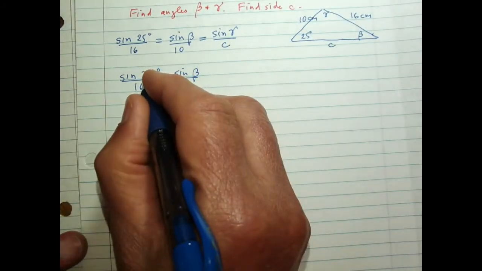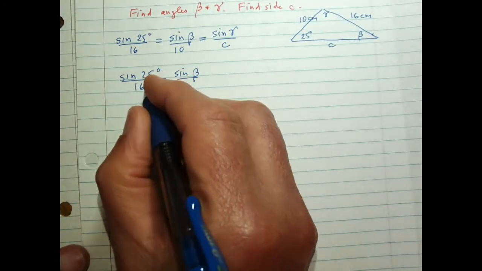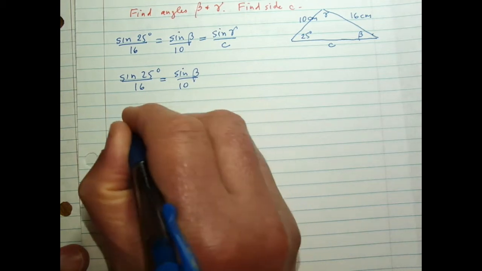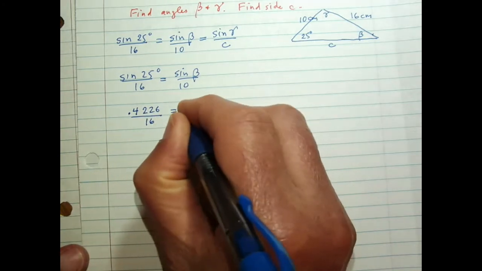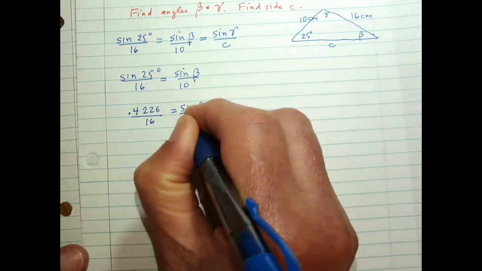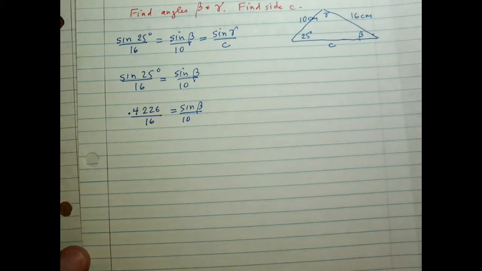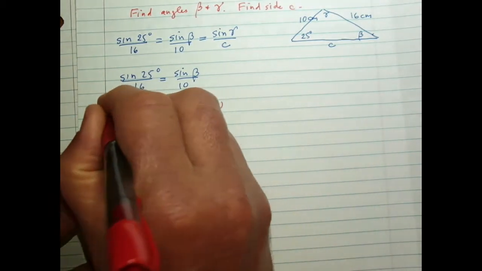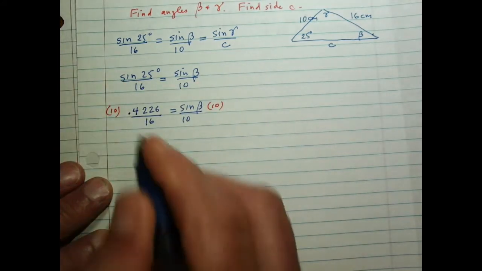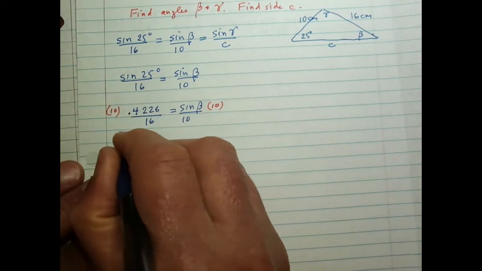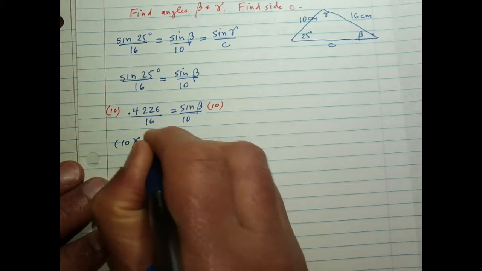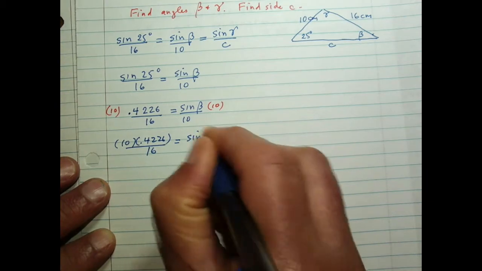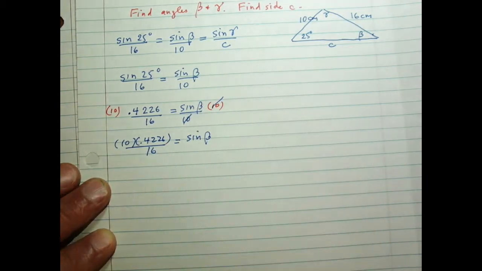I'm going to plug in a value for sine of 25 degrees. On my calculator, I get 0.4226 over 16 equals sine of beta over 10. So I want to multiply both sides by 10 to isolate sine beta. I get 10 times 0.4226 over 16 equals sine of beta, because those 10's on the right will cancel.